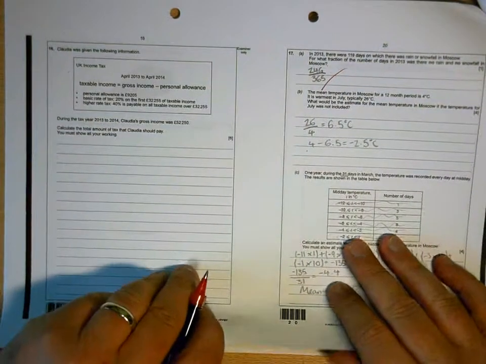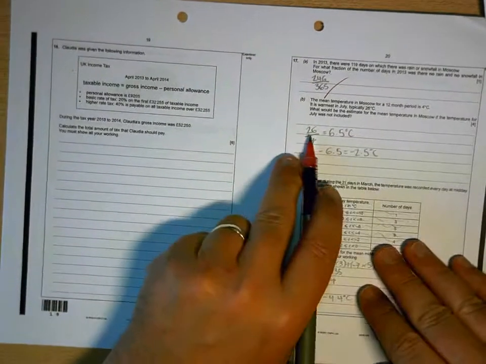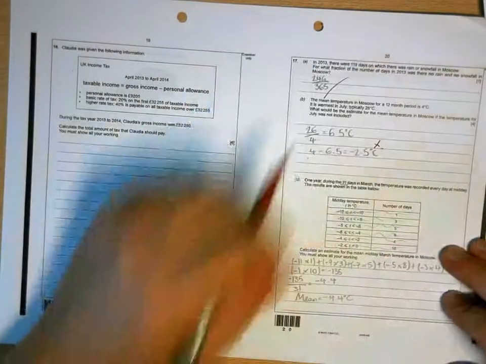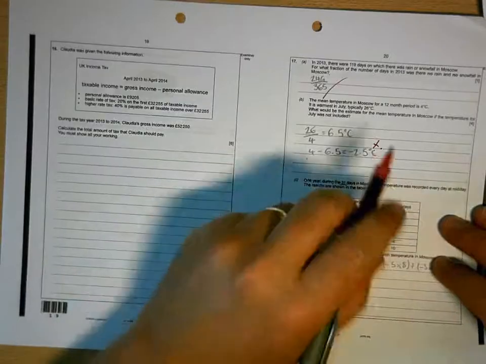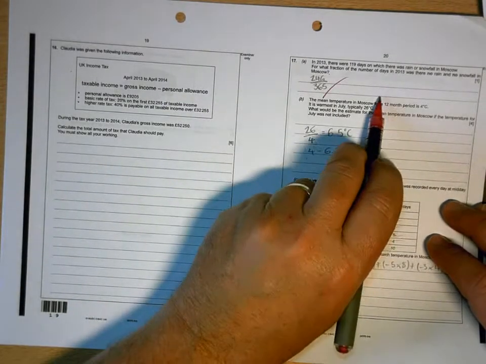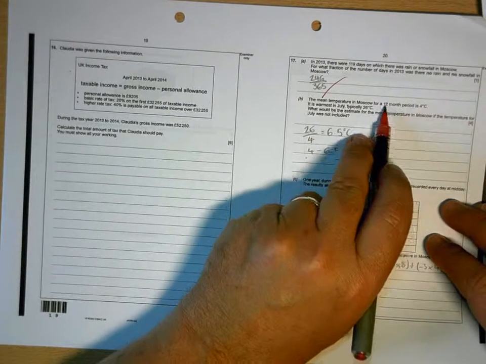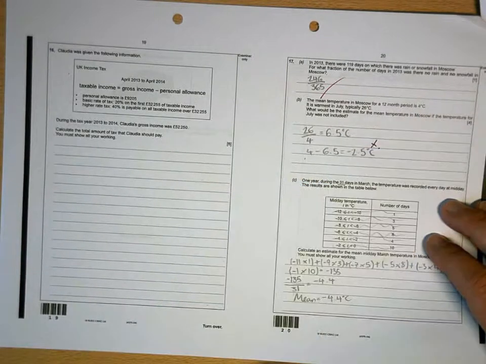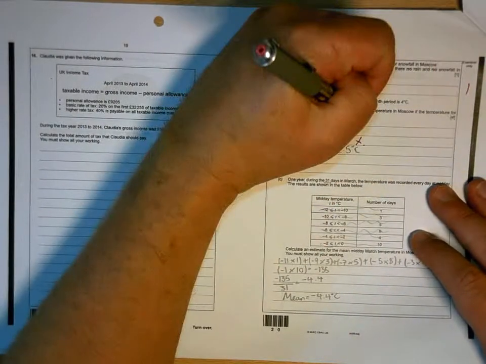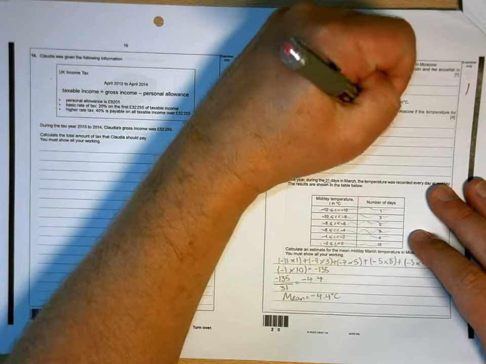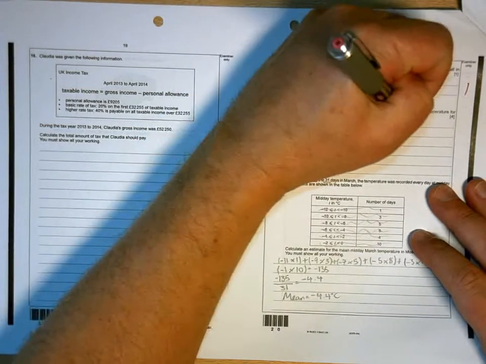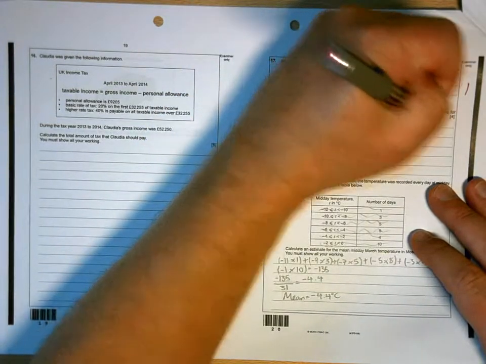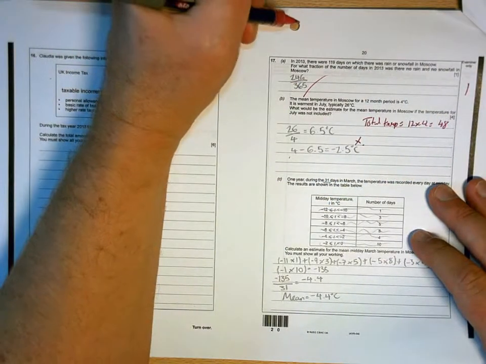That one's correct. Now for this one, the work that you've done there isn't right. If they give us the number of data items and the mean, we multiply those together and it gives us the total temperature. So the total temperature over the 12 months is 12 lots of 4, which is 48.